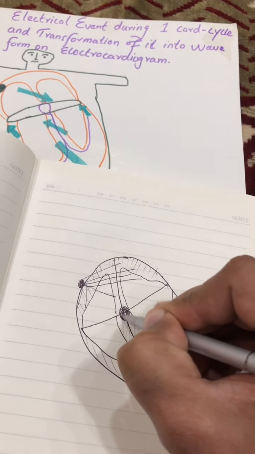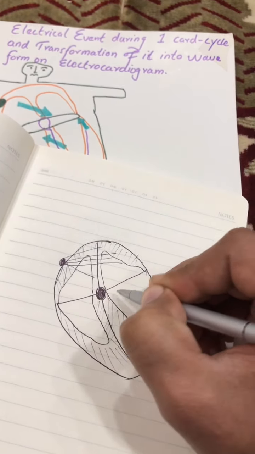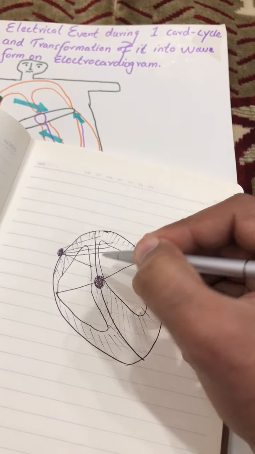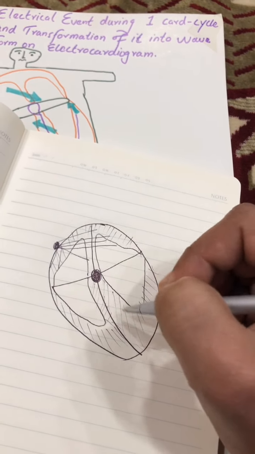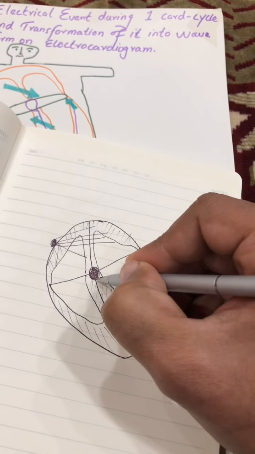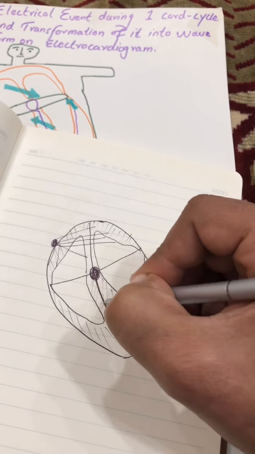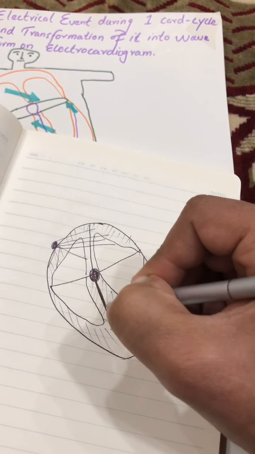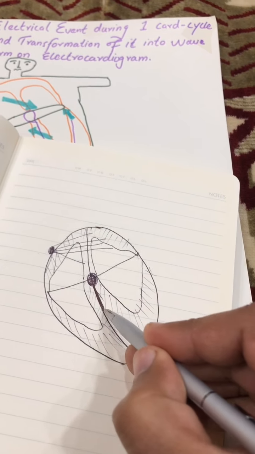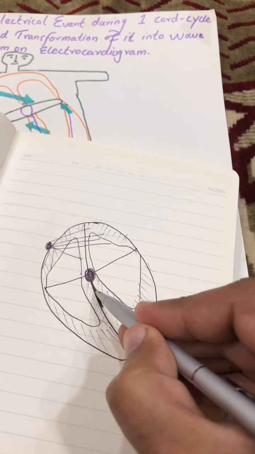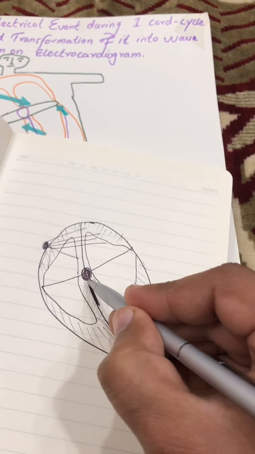Okay, in the AV node, it will delay for some time in order to finish the contraction of these atria and ventricles, and then after some time it will come downward to the ventricles. In between the two ventricles there is the interventricular septum, and through this septum it will come down through the bundle of His.